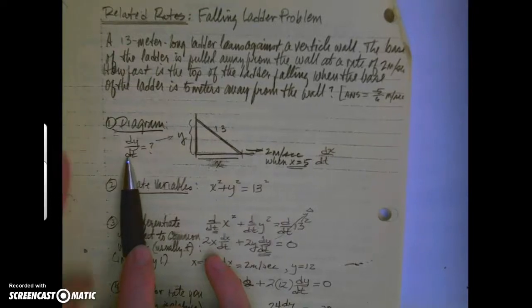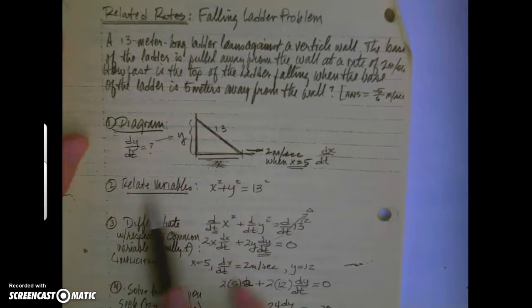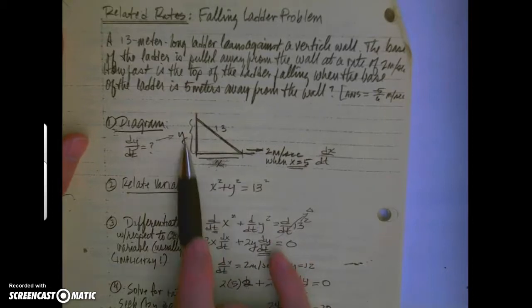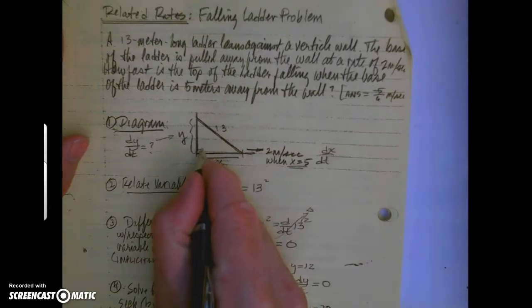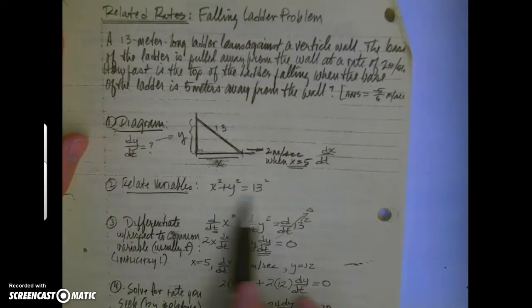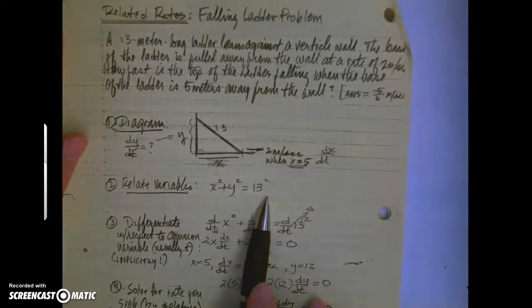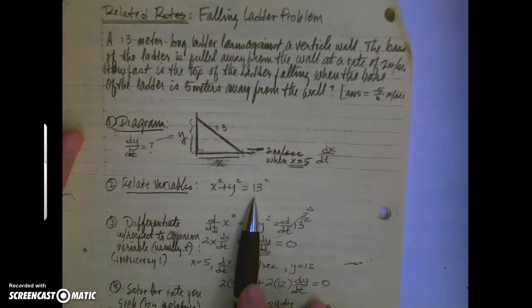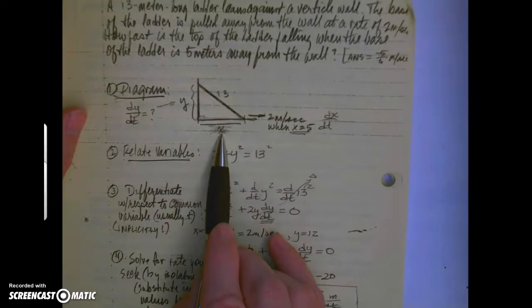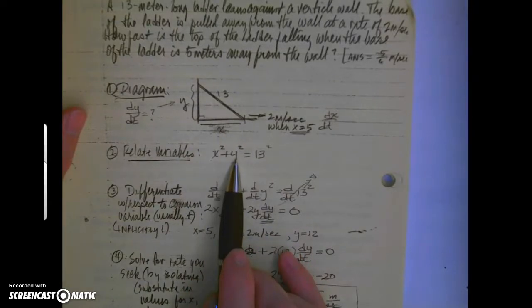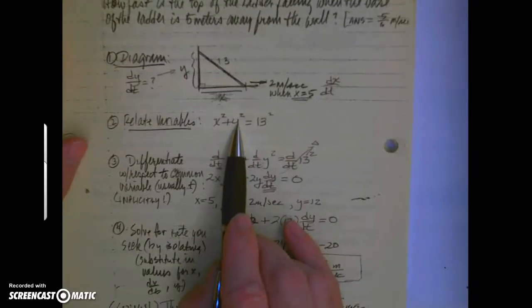Step 2 is to determine exactly how these variables that you started with, x and y and 13, are related. And this looks pretty much like a right triangle, so we could use the Pythagorean theorem. You'll want to pick an equation that is the most obvious in the problem, and in this case these are related directly by the Pythagorean theorem. After you've done that, then you want to differentiate.